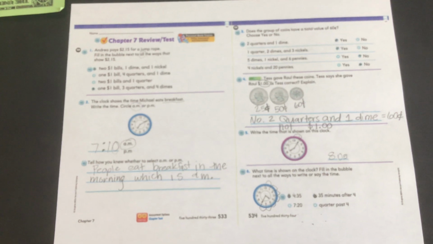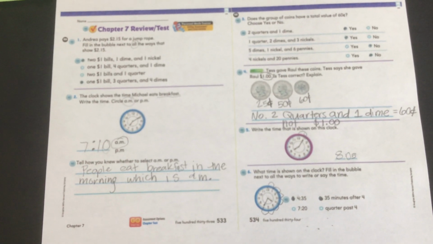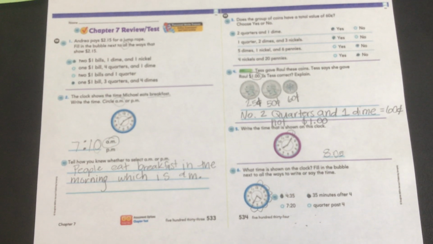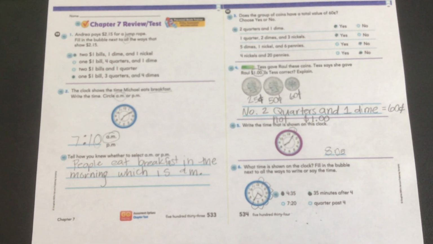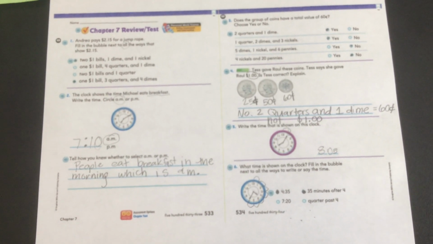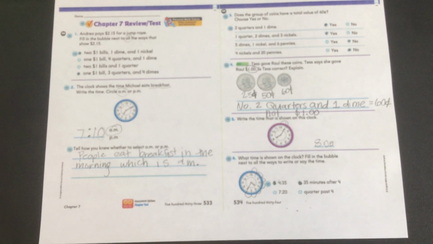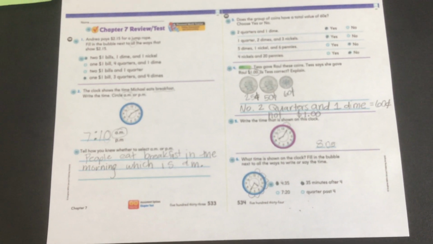So that will conclude our Part 1, Chapter 7 review test. Feel free to go back and look at your responses, show a friend. I would like for you to take a picture of your 2 pages and post it on Seesaw. Good luck and do your best.